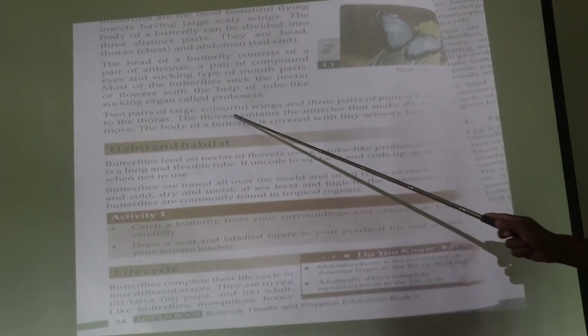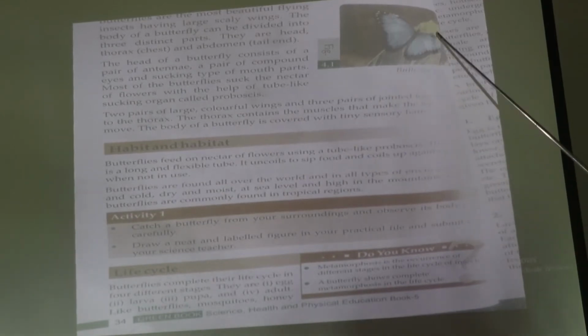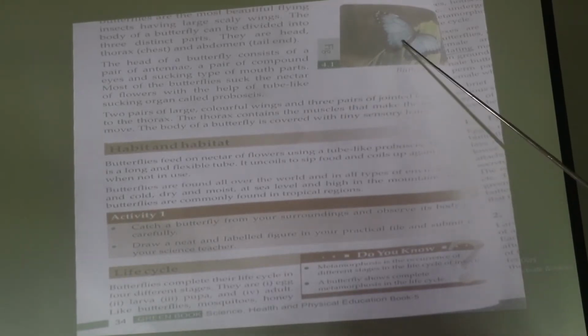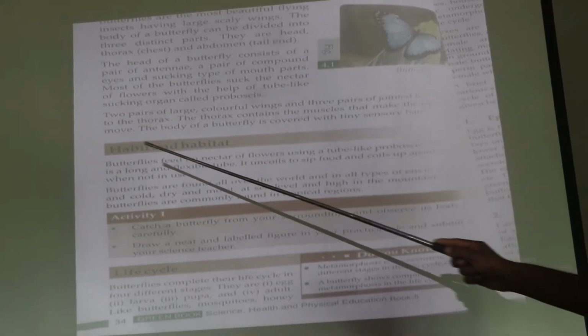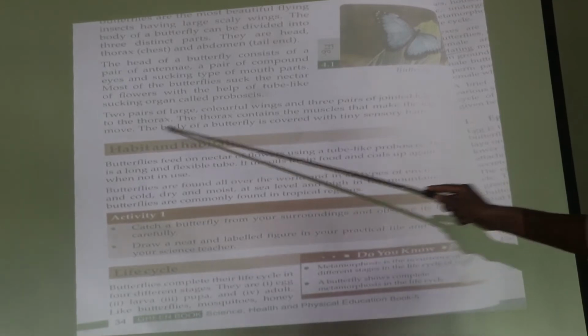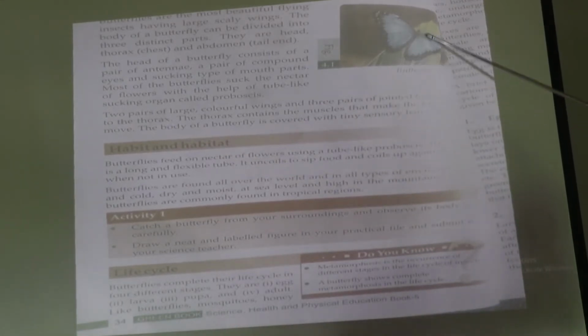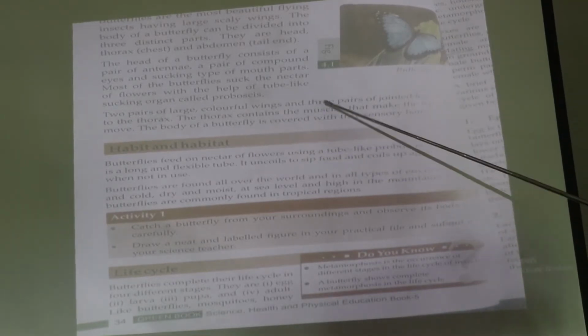Two pairs of large colorful wings and three pairs of jointed legs are attached to the thorax. Thorax means the chest. The three pairs of legs are attached to the chest. The chest contains the muscles that make the legs and wings move.